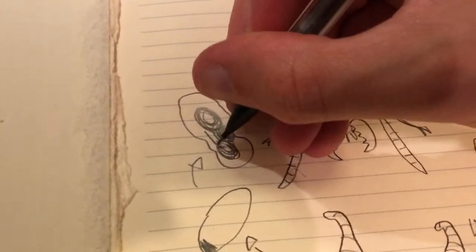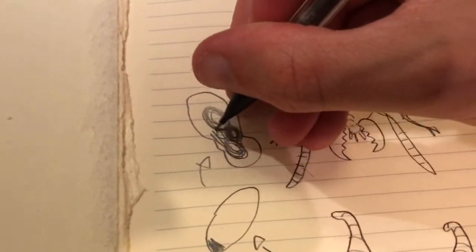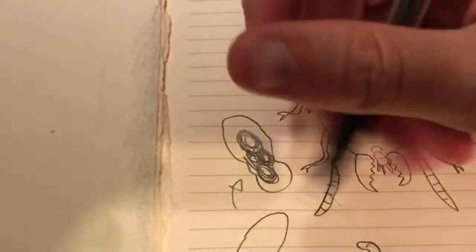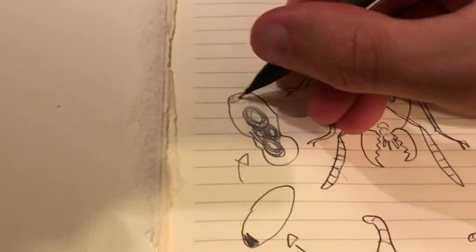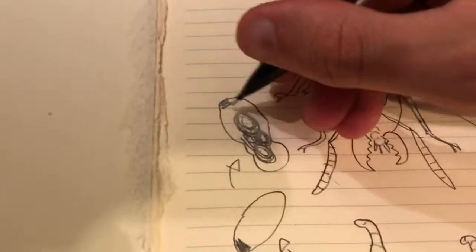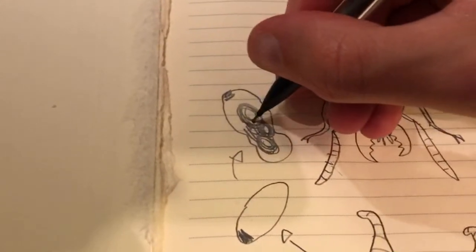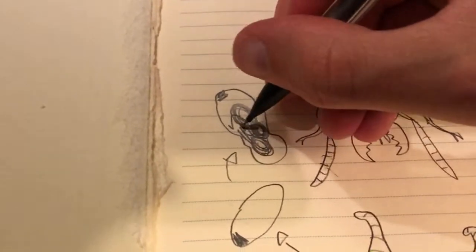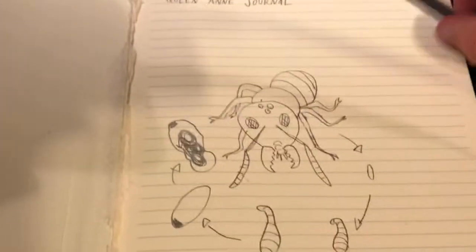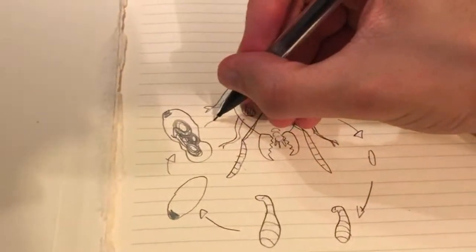And then the ant is kind of just chilling like that, and that's where the poop is. So the poop is where the butt is, I guess. So yeah, that's the full circle of an ant.